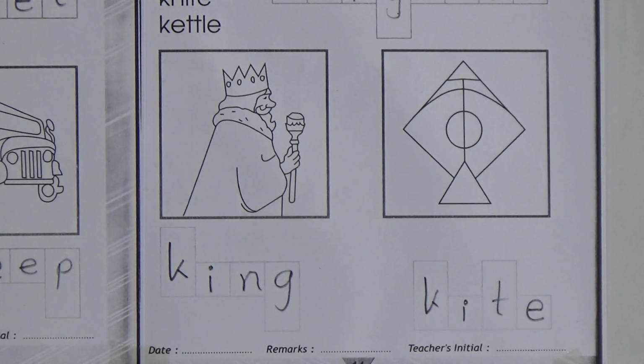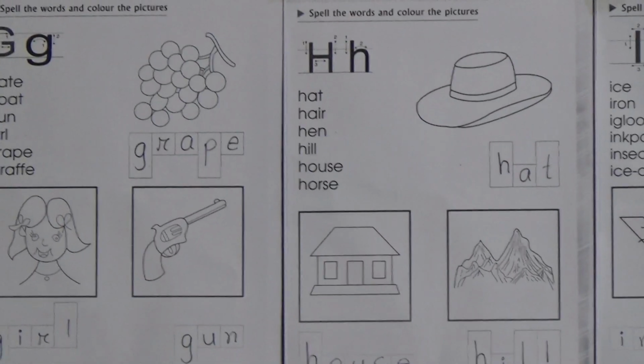Okay students, that means today we have learned page number 9 to 14.